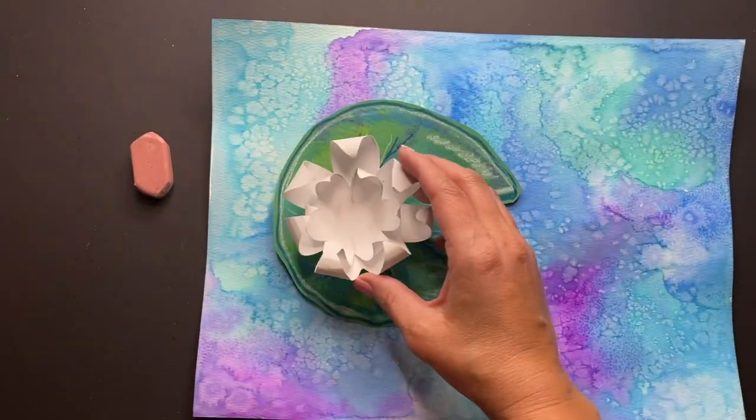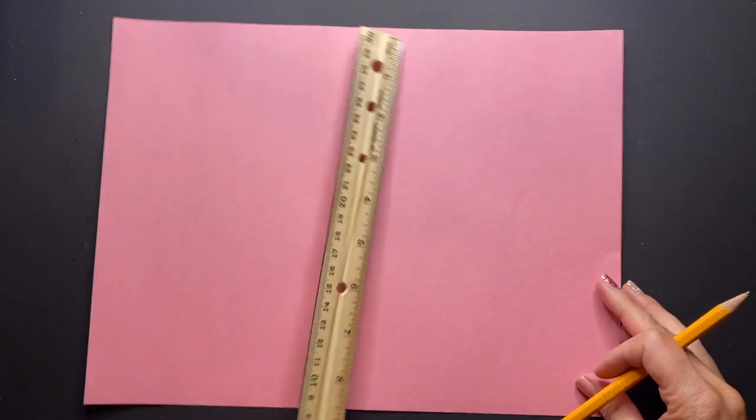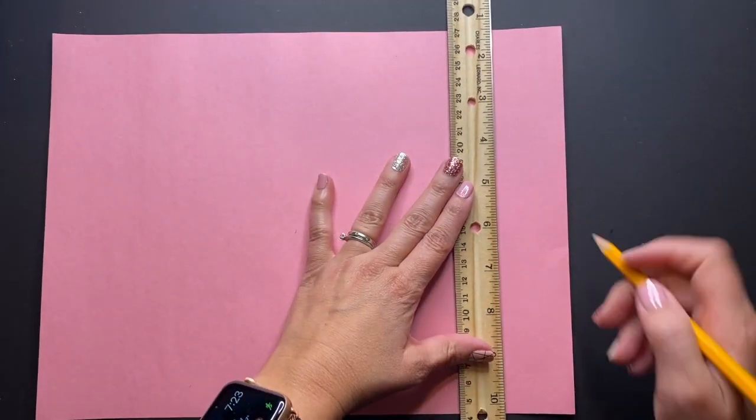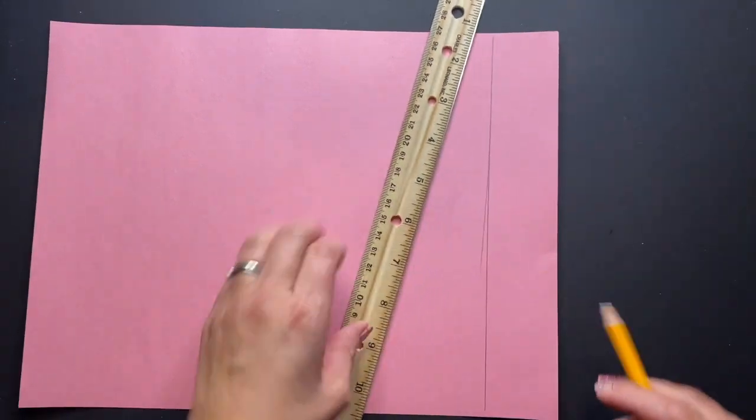So we're going to set all of our pieces aside and grab a colored piece of construction paper or your white, whatever you want. You're going to be cutting a strip, a nice straight strip. You don't need to measure this. It doesn't really matter the size. You don't want it too big though.